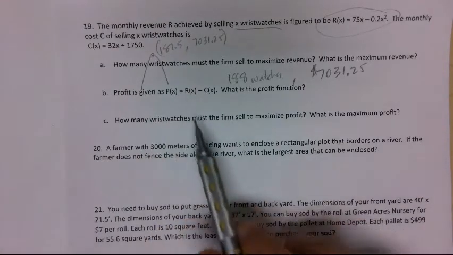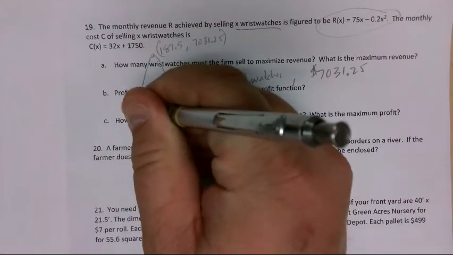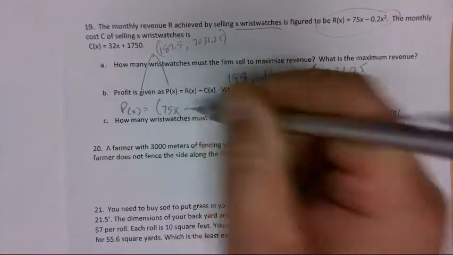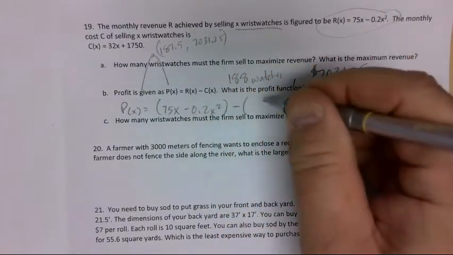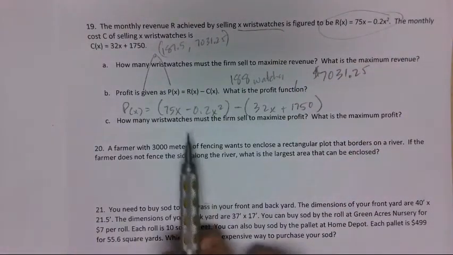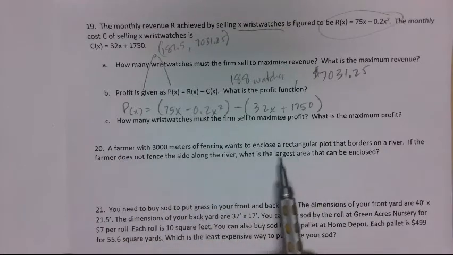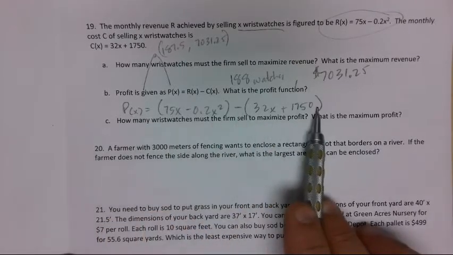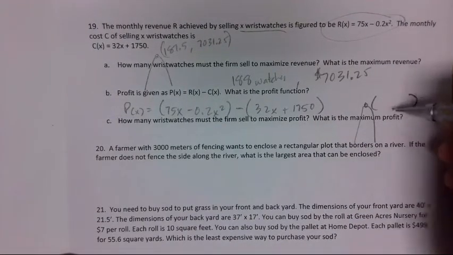Okay, profit is given as revenue minus cost. So my profit is going to be the revenue, which is 75x minus 0.2x squared, minus my cost, which is 32x plus 1750. Yeah, revenue minus cost. How many wristwatches must this firm sell to maximize profit? So if I'm going to maximize profit, I'm graphing this whole thing. So that's going to give me another quadratic with a point like that, where the x is going to be the wristwatches.